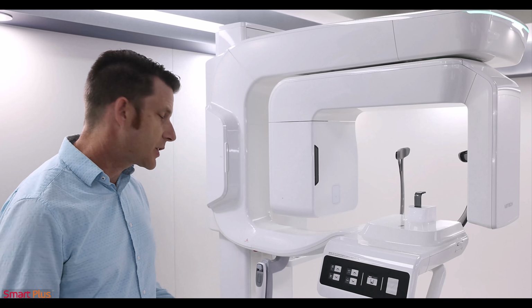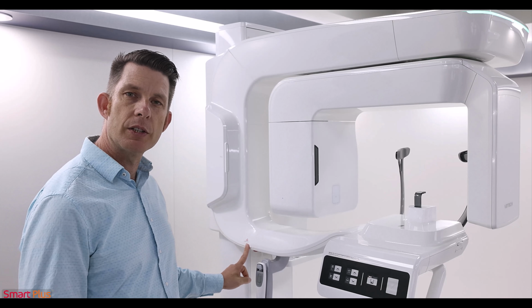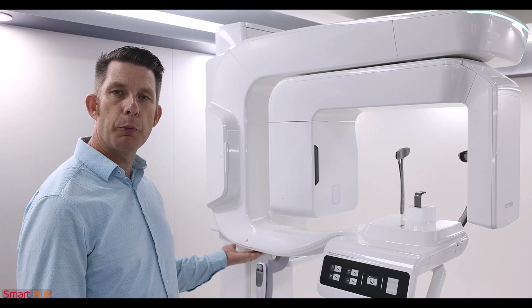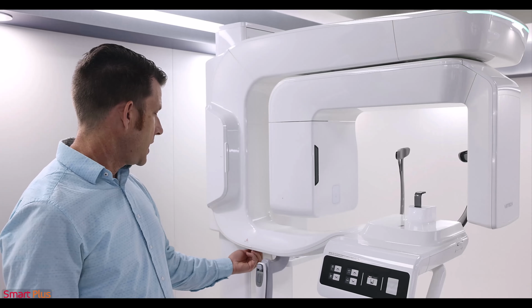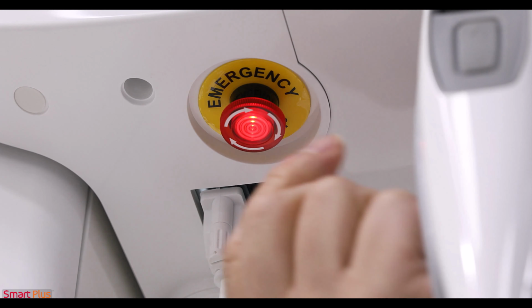Next to the on-off switch is the red emergency stop switch. If there's an issue, you can depress this switch and it will cut power to the overhead. If you rotate the switch, power will be restored.